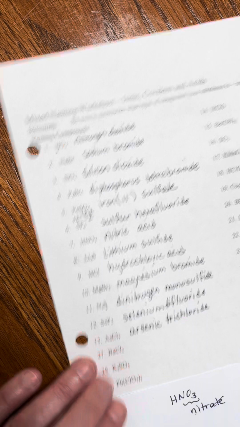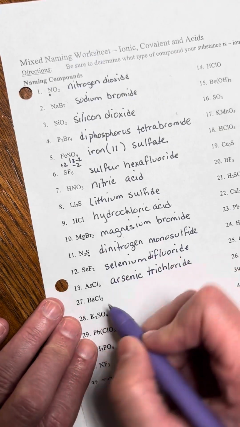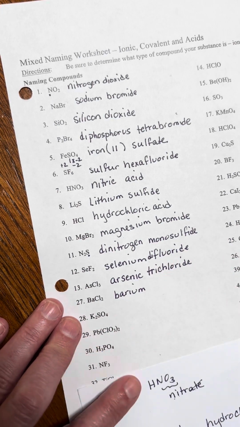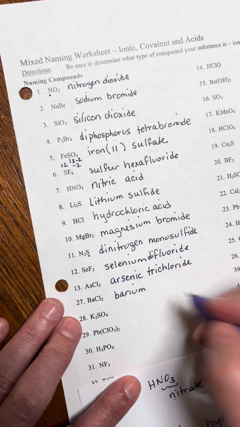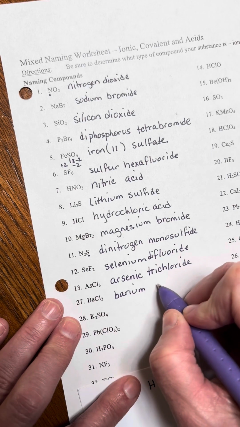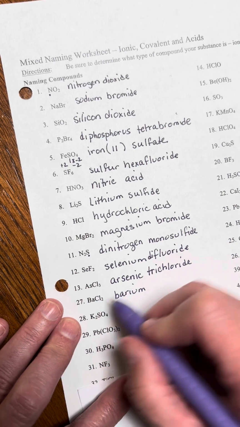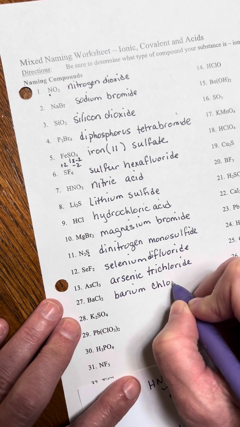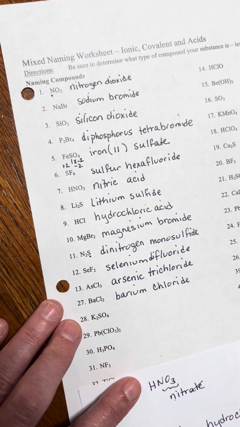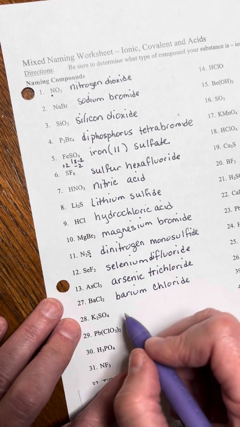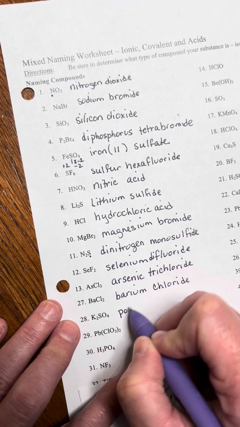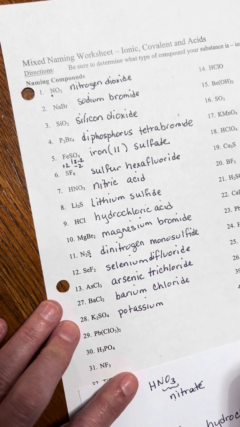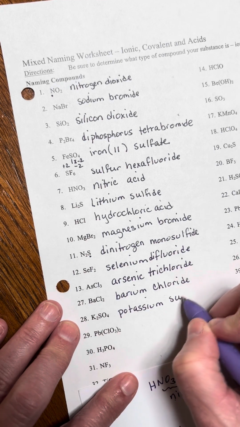Next one is ionic. Barium. Does barium need a Roman numeral? Nope, it's in group 2. So barium does not need a Roman numeral. We just keep moving on. The second thing right behind it is chlorine, so we're just going to call it barium chloride. Next one is also ionic. Potassium. Potassium does not need a Roman numeral, so potassium sulfate.